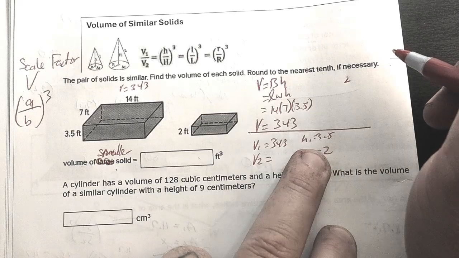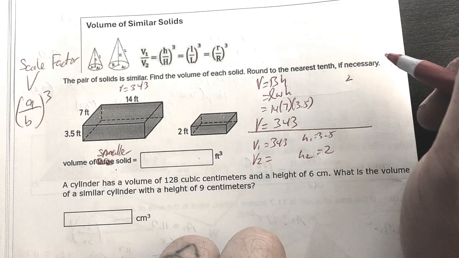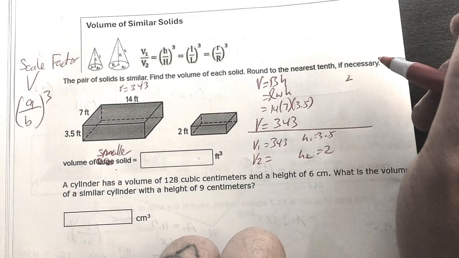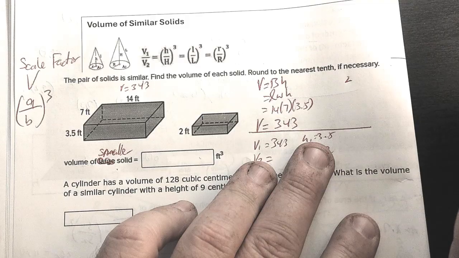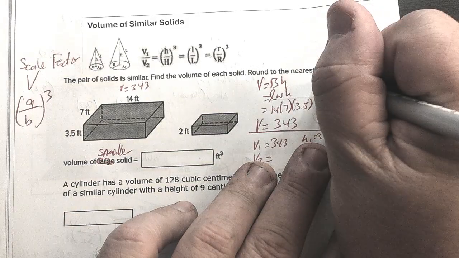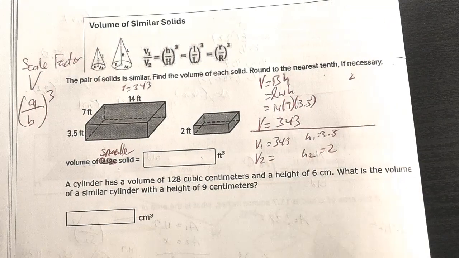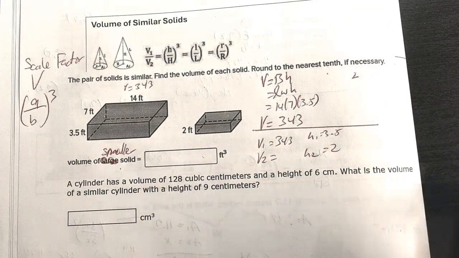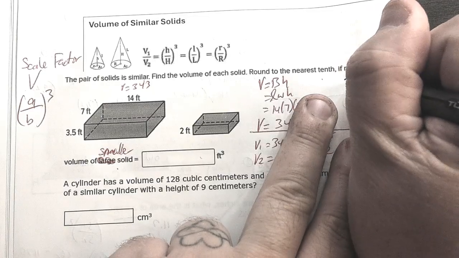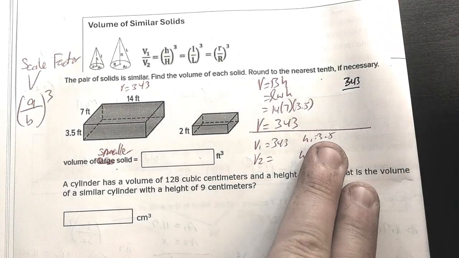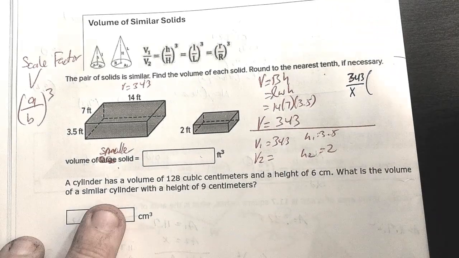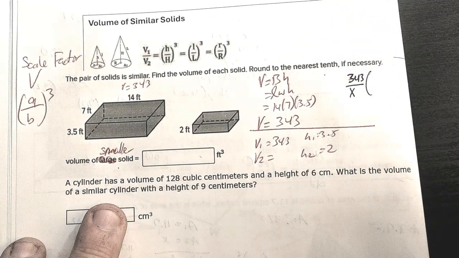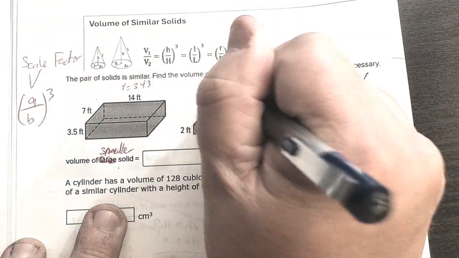So yeah, 3.5 over 2. Hang on before I confuse myself. So we have the 343 over X on this side. Now on the other, your scale factor is 3.5 over 2.